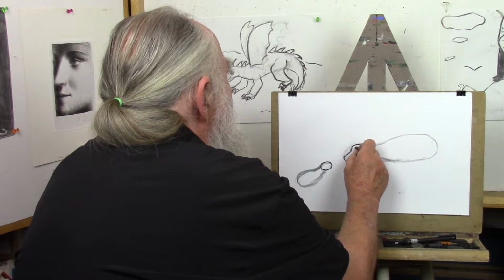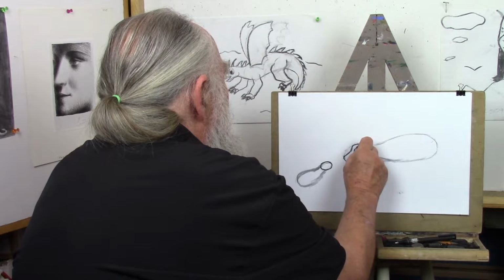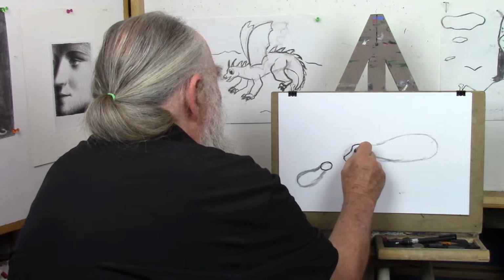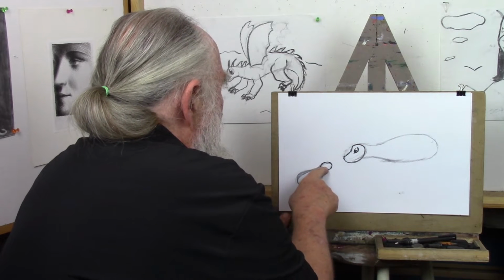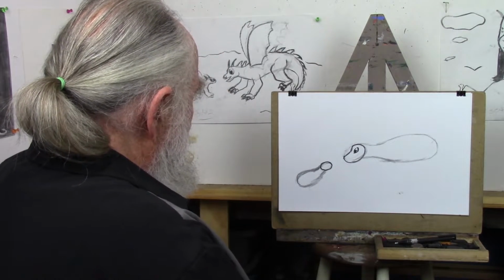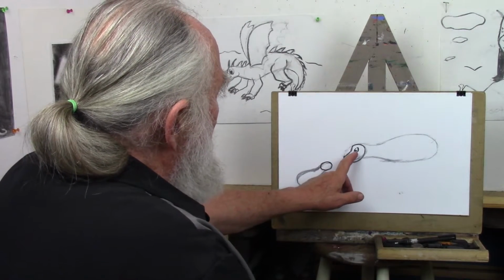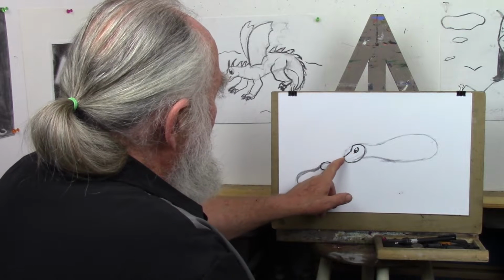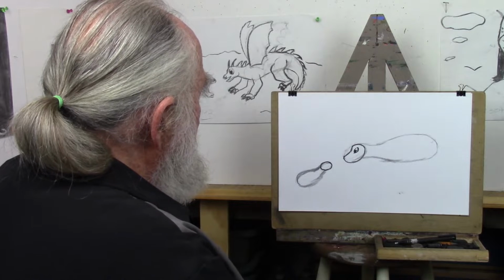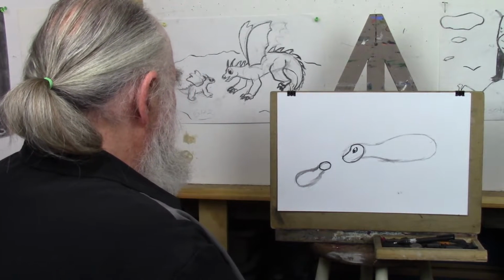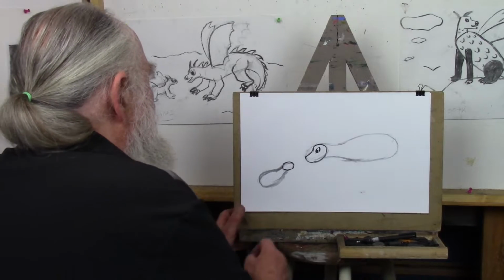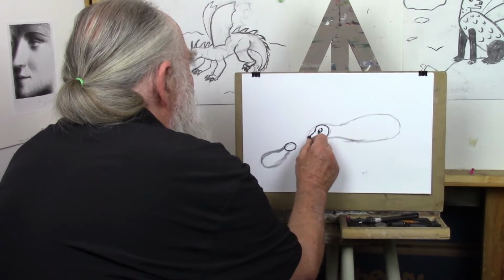Now, let's just start by having some real big fun. Let's draw an eye here, looking at our baby. Be sure to put the dark spot in the eye down here. It'll tell us it's looking this way. Now onto the nose.